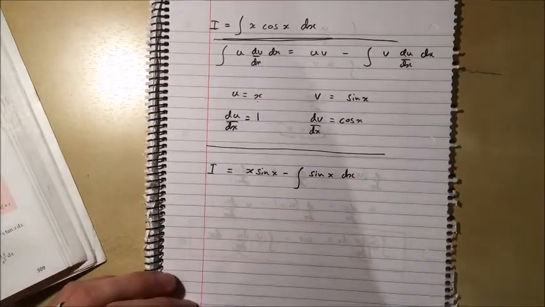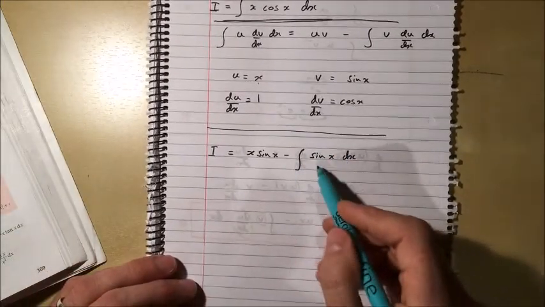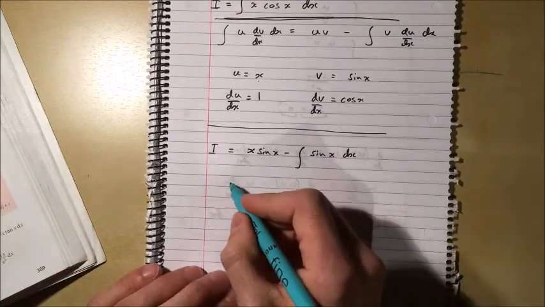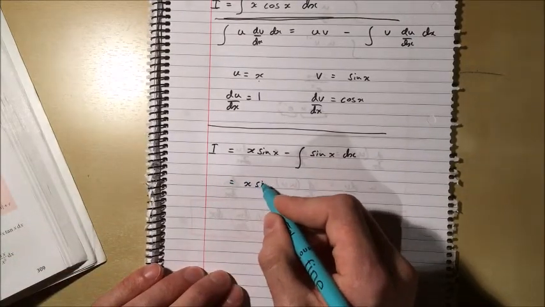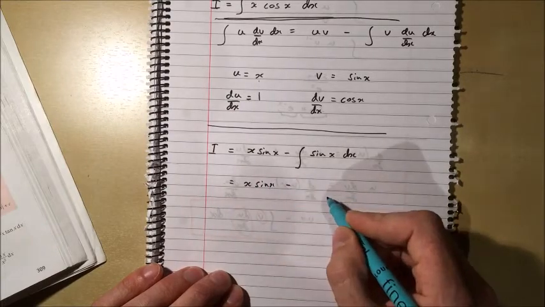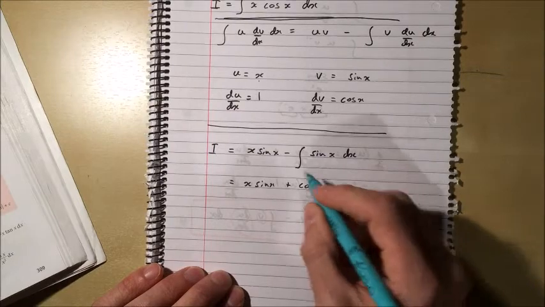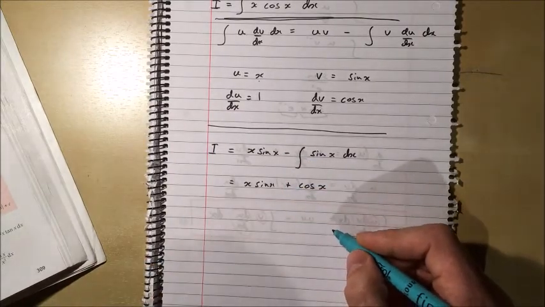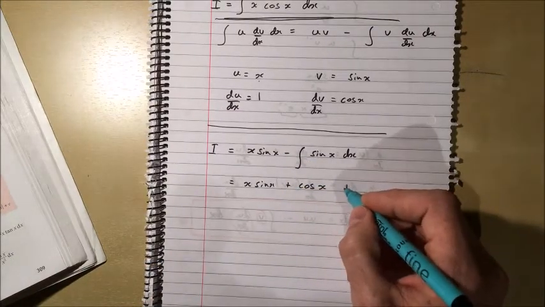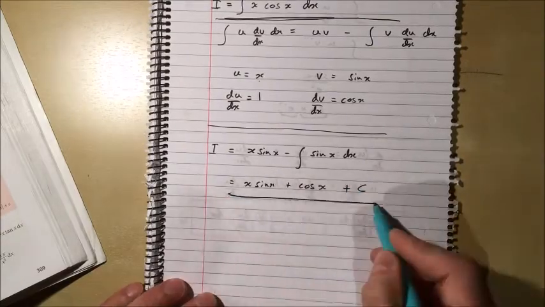And we've got this. Well, so what? We haven't finished the integration, but hang on a minute. We're integrating sine x. Now that is not too bad. The integral of sine x is just minus cos. So that minus sign becomes a plus and we get a cos x in there. And now we stick our constant of integration on, and there is our answer.